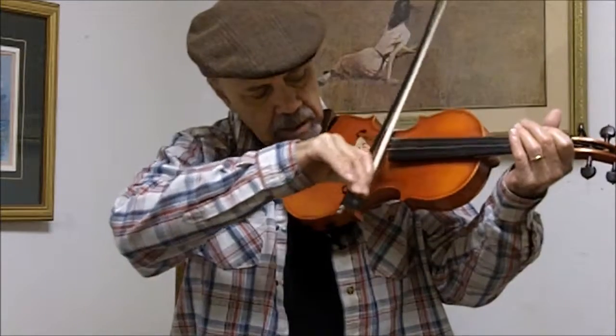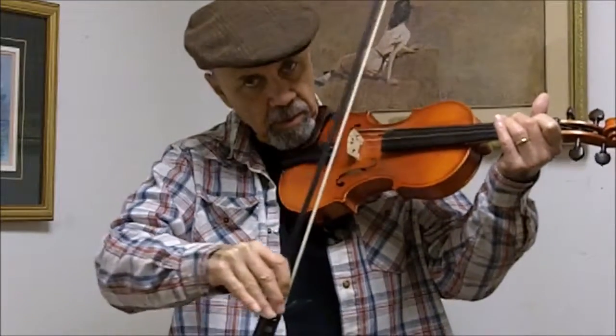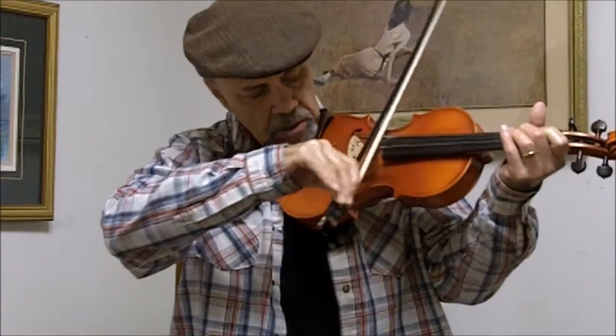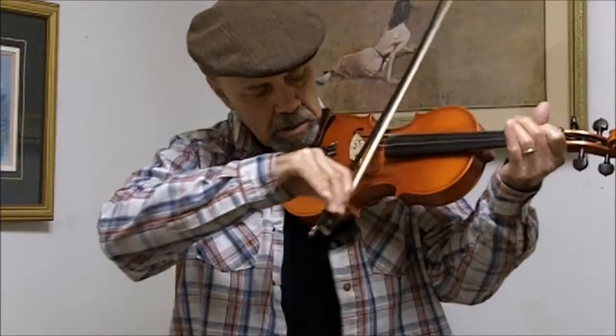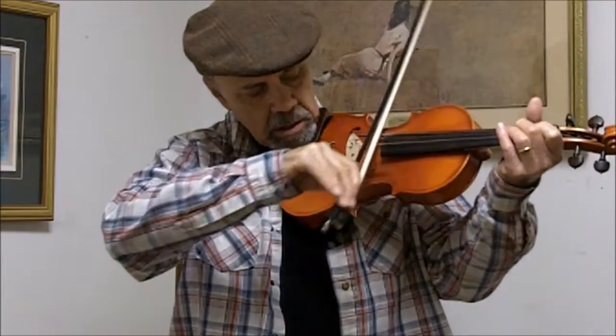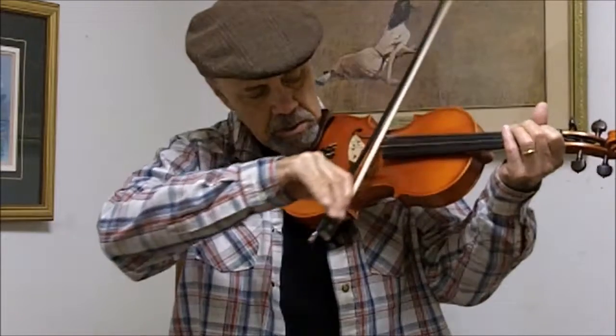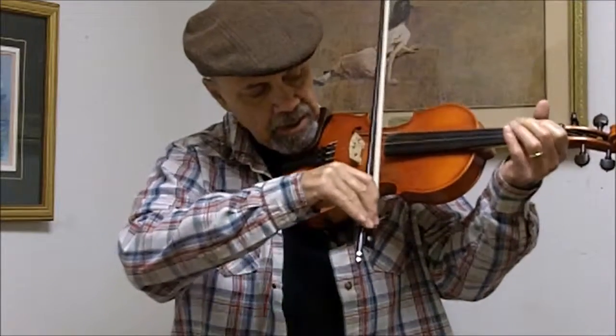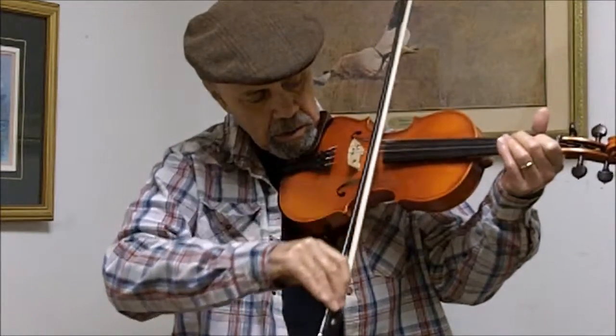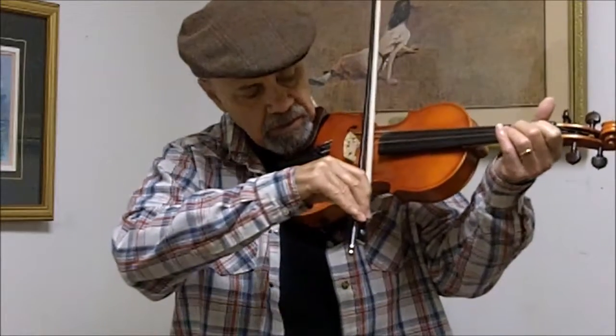So instead of playing, for example, that 3rd goes, so it goes, and then the 7th note is flatted.